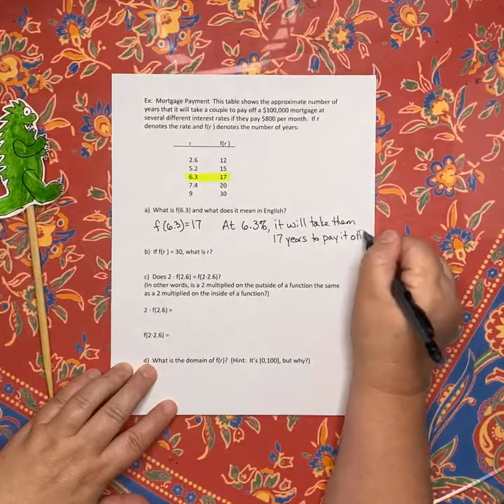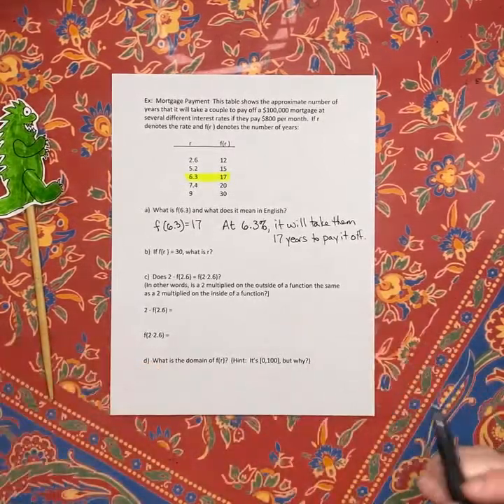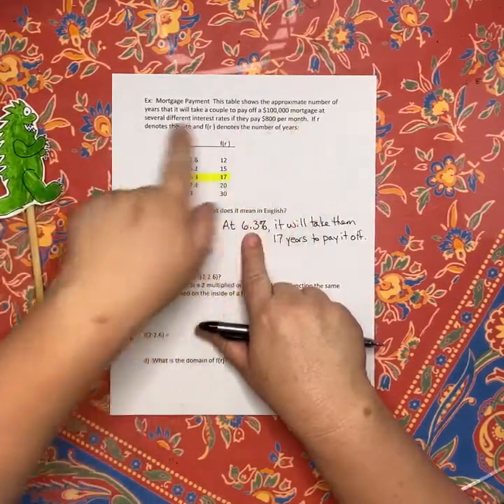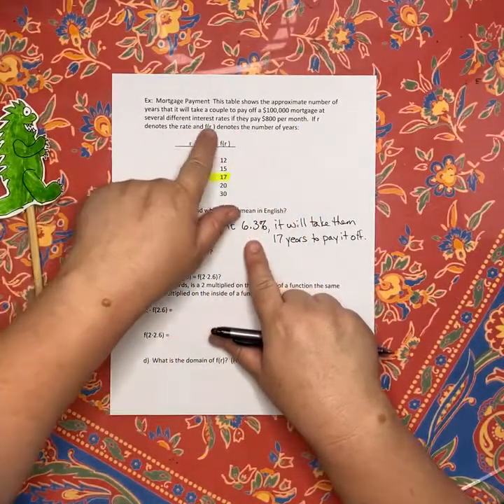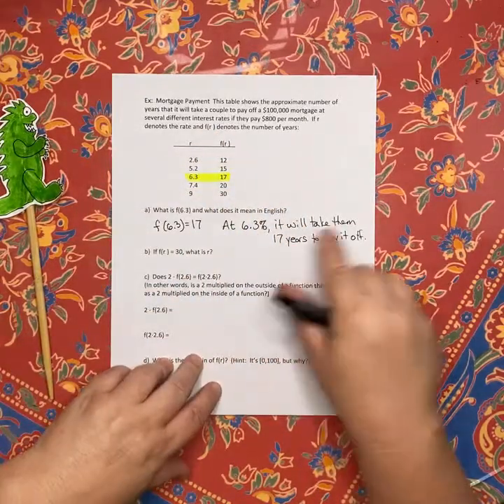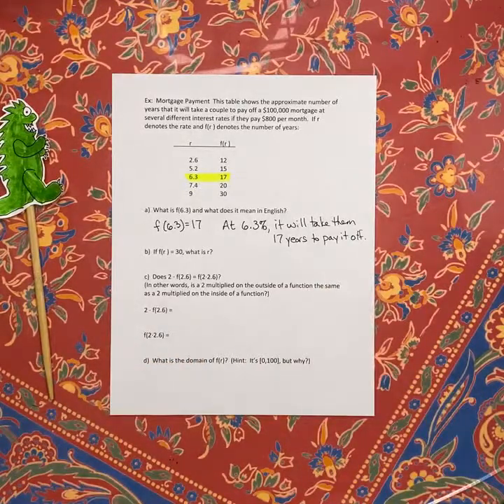Something like that. It doesn't have to be exactly that. It can be something close. The important parts being it's 6.3%, right? R is the interest rate, and f of r is the number of years. So 6.3%, 17 years. Use some words in the middle. We're good. Okay? And then next question.